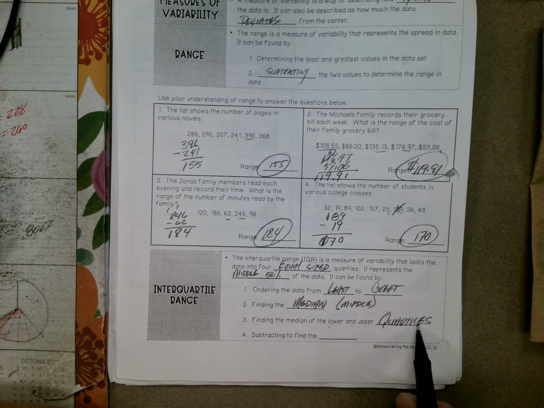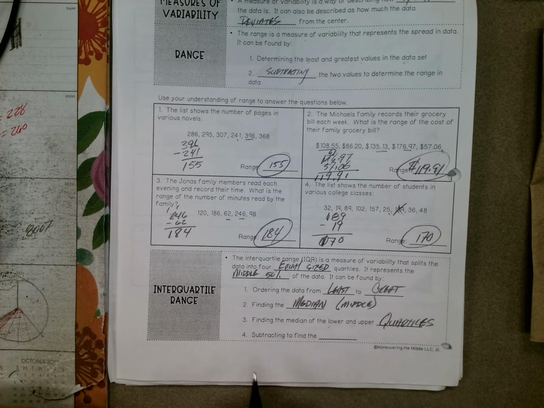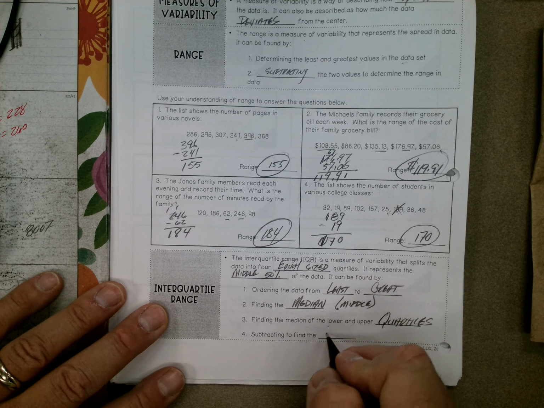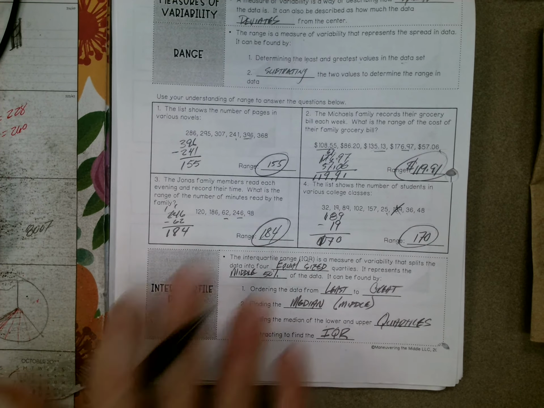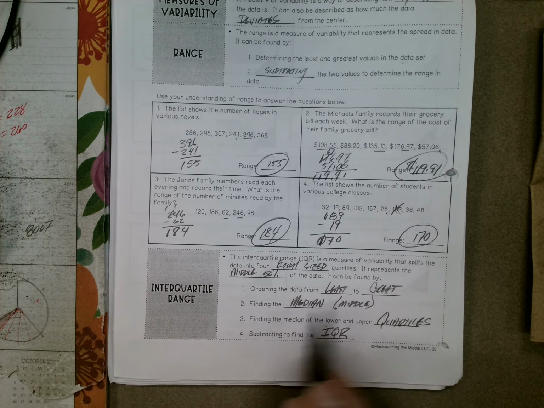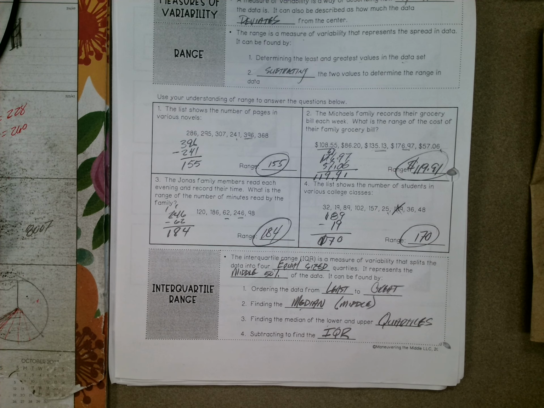So we're going to split the top side into a fourth and the lower side, and then we're going to subtract to find the IQR. That means nothing to you except for probably least, greatest, and median, right? So this takes some time, and really, there's a million ways to make a mistake in this. So, measures of variability, here we go.